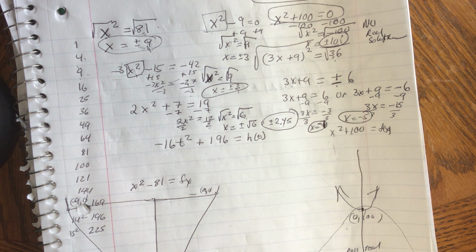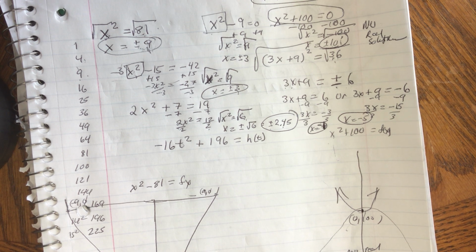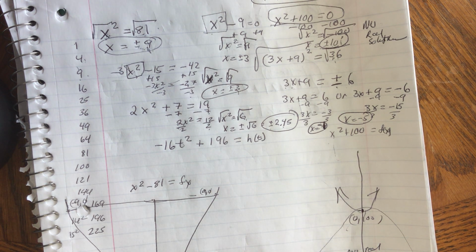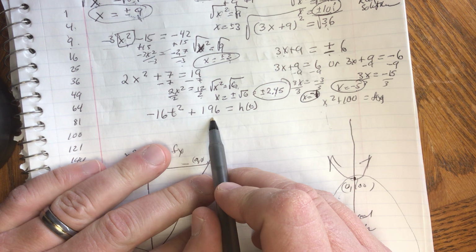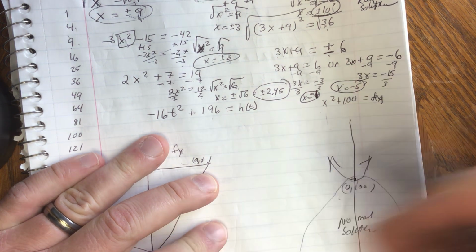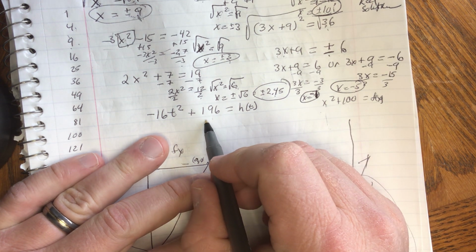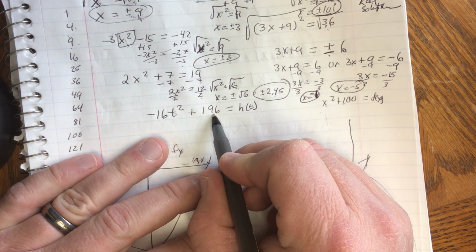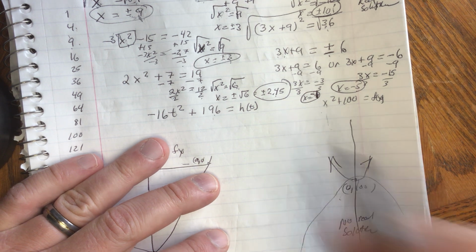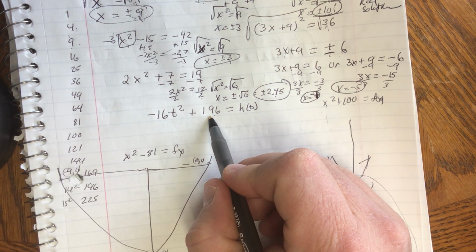The last type is a story problem. So we're going to do one basically dropping pumpkins off of the Spartan Center. Or no, maybe they dropped them off. I don't remember where they dropped them off. I think they dropped them off of the auditorium. So let's say we're dropping pumpkins off the top of the auditorium. They know that the top of the auditorium, or where they were dropping the pumpkins off of, was 196 feet. So it was 196 feet up in the air. And we're going to drop pumpkins off the auditorium.